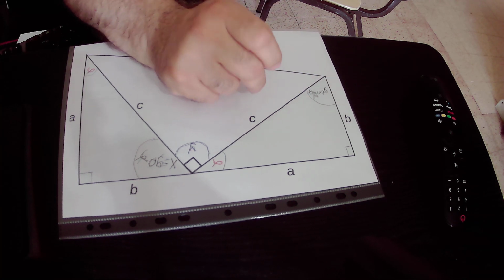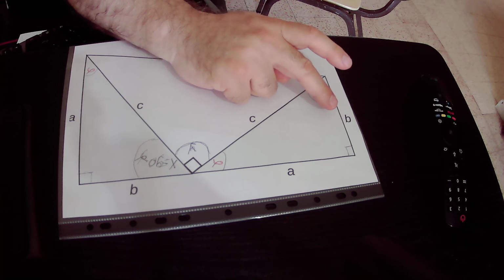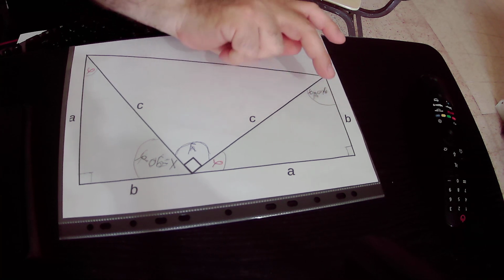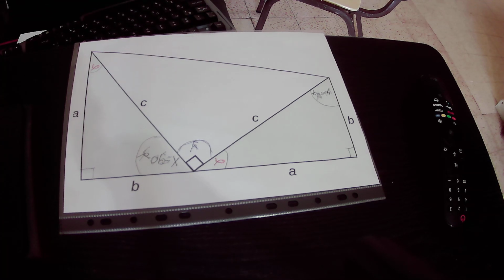So c squared is equal to a squared plus b squared. That is what we need to prove.